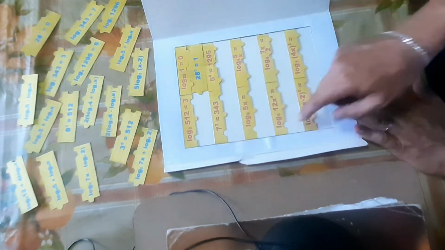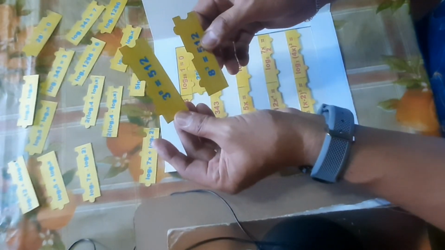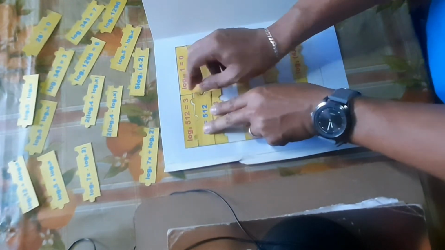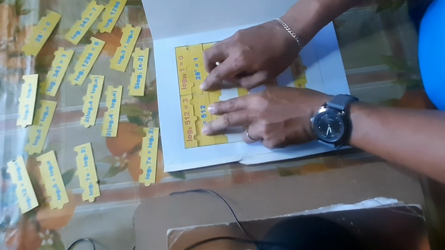Okay. Number 1 is log of 512 equals 3. So, ano ang base natin? Ang base ay 8. So, ito ang pwede nating pagpilian. Isa. Saan pa yung isa? Ito. O, alin kaya sa dalawa ang pwede nating i-match dito? The base is 8. Ayan.